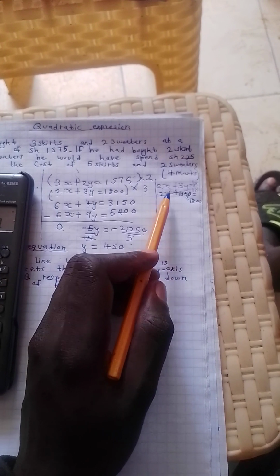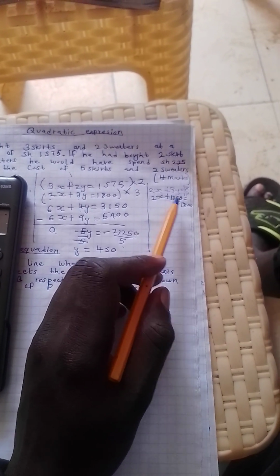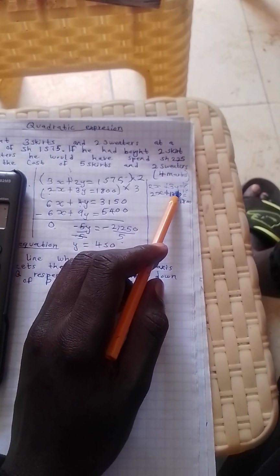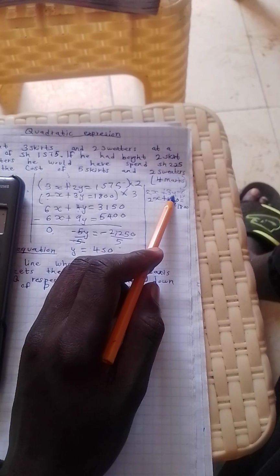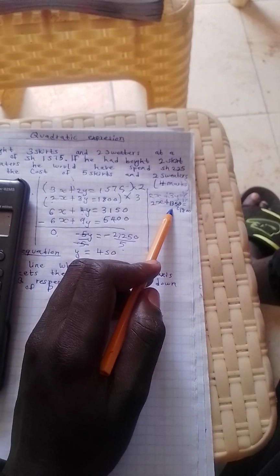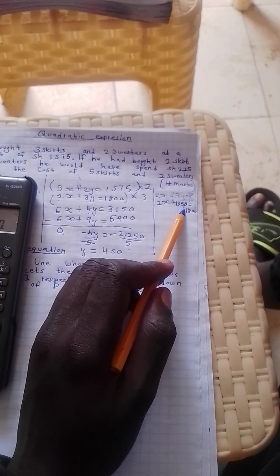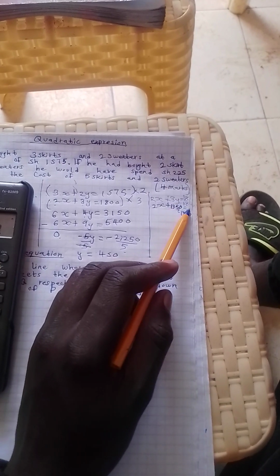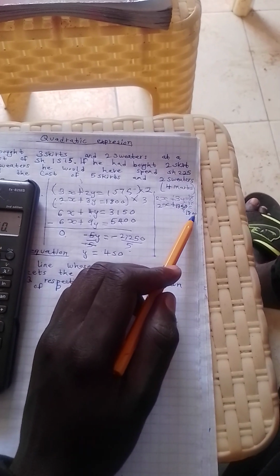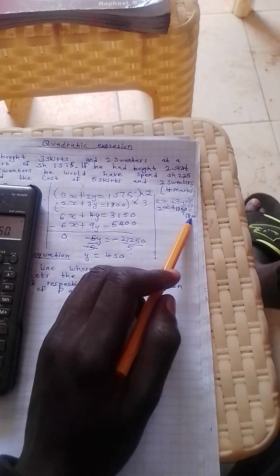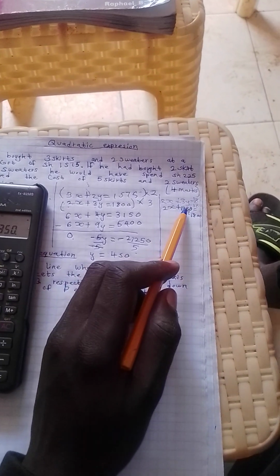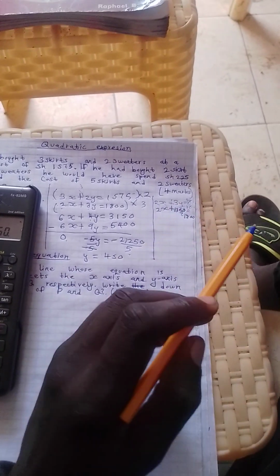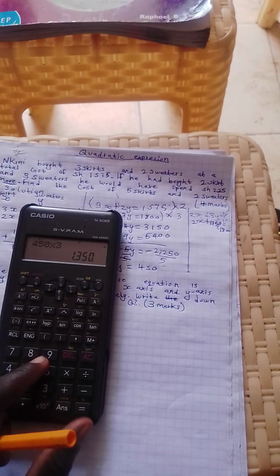So this one is 2x plus 1350, which we got by multiplying 3 times y. The value of y was 450, so 450 multiplied by 3 gives us 1350, which was equated to 1800. The space is not enough, so I've decided to write it down. When a term crosses the equal sign, a positive sign becomes negative.